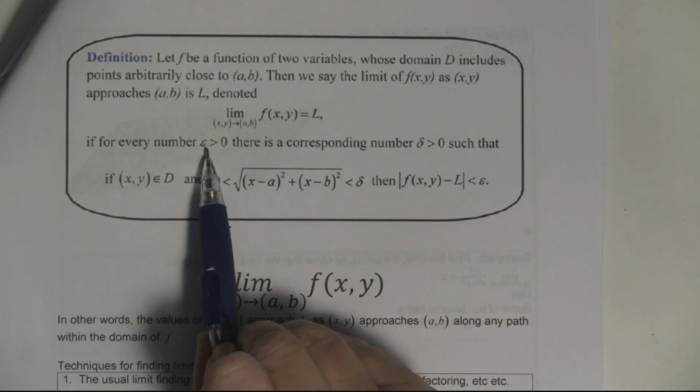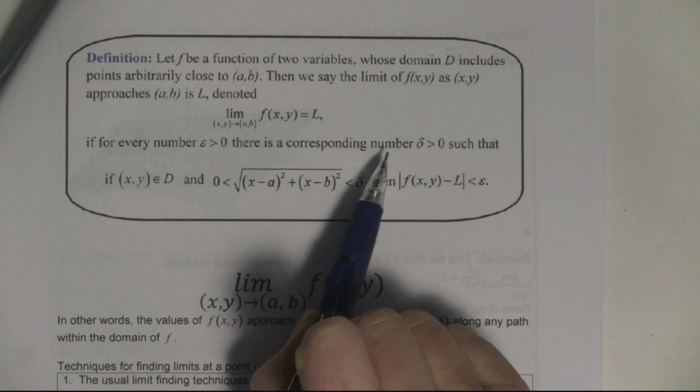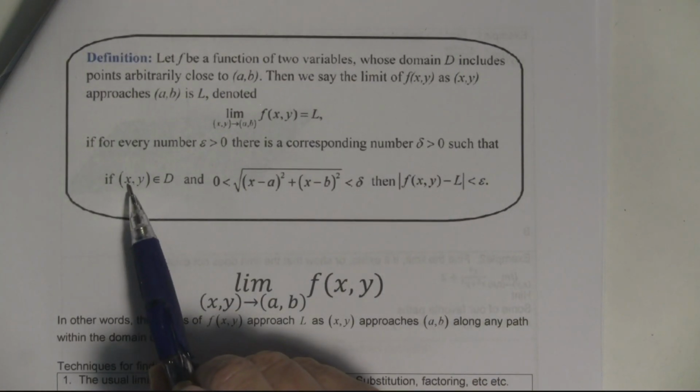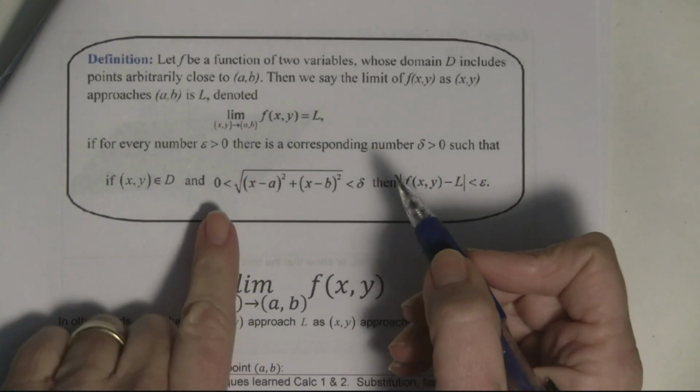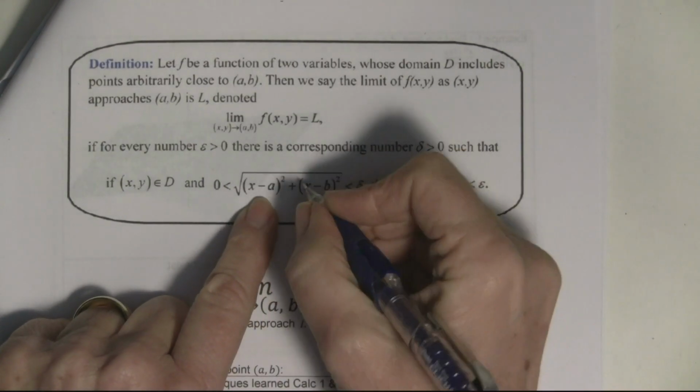For every number epsilon greater than 0, there corresponds a number delta greater than 0, such that if (x, y) is an element of the domain, and we have, this should have been y.